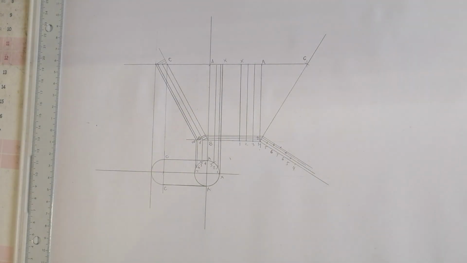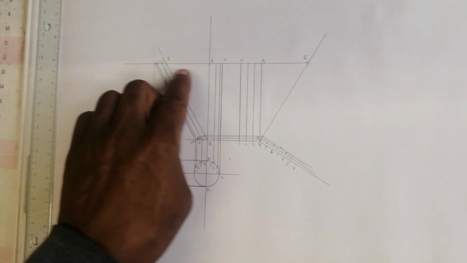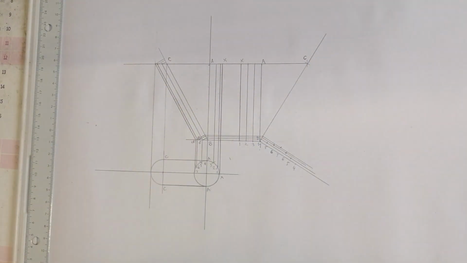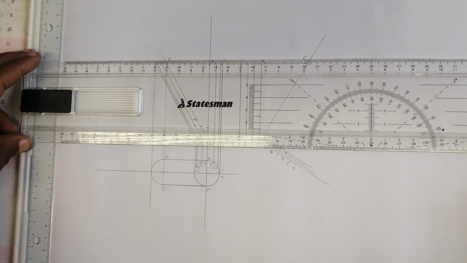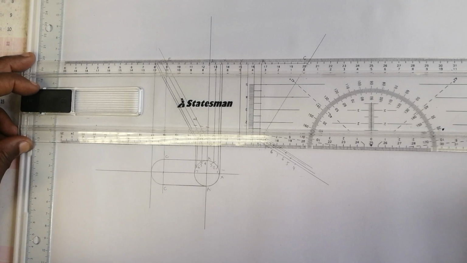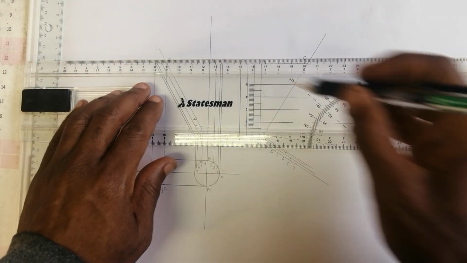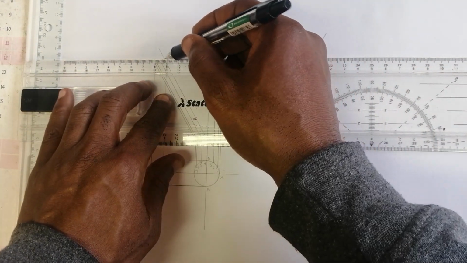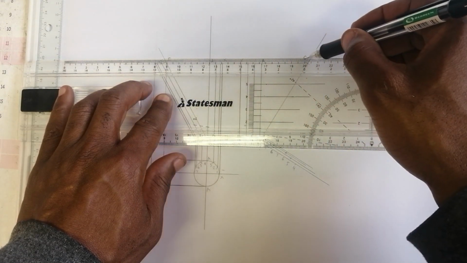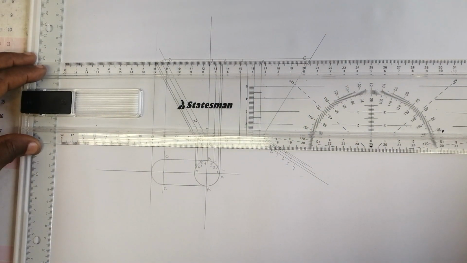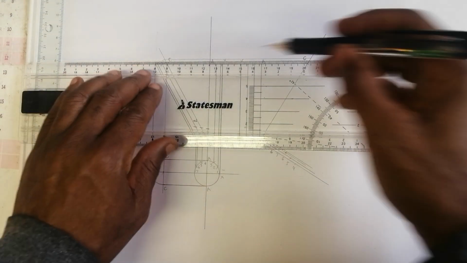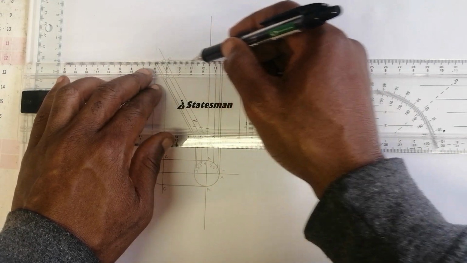Now all these 1 2 3, I'll draw horizontally up to here, exactly the way we did with the bottom part.